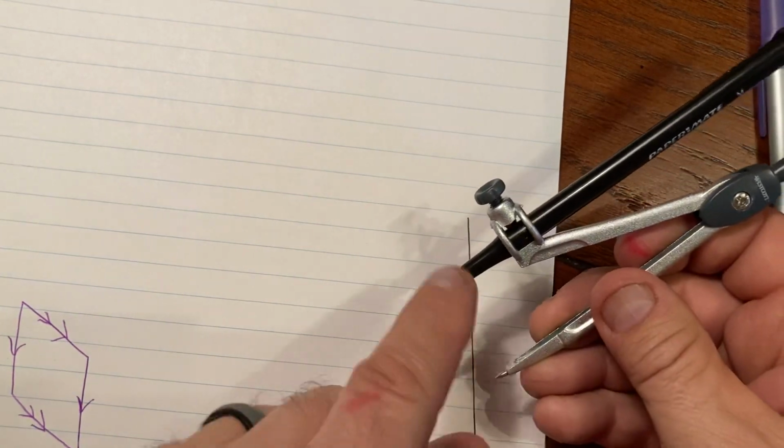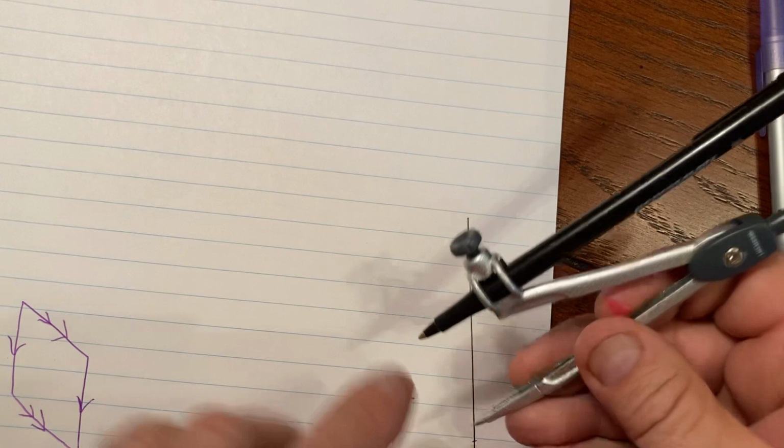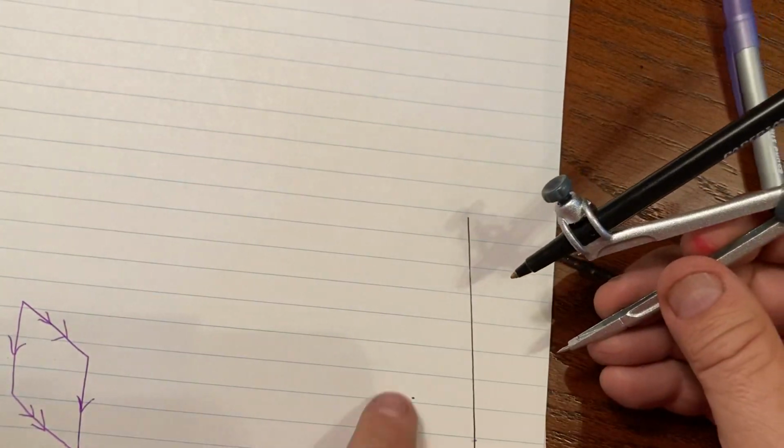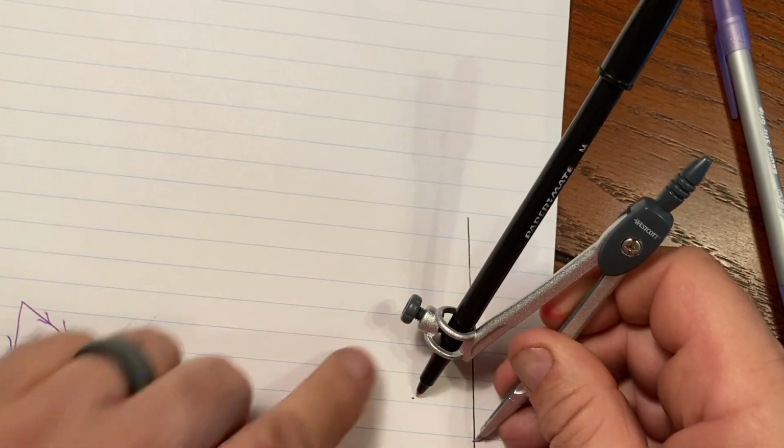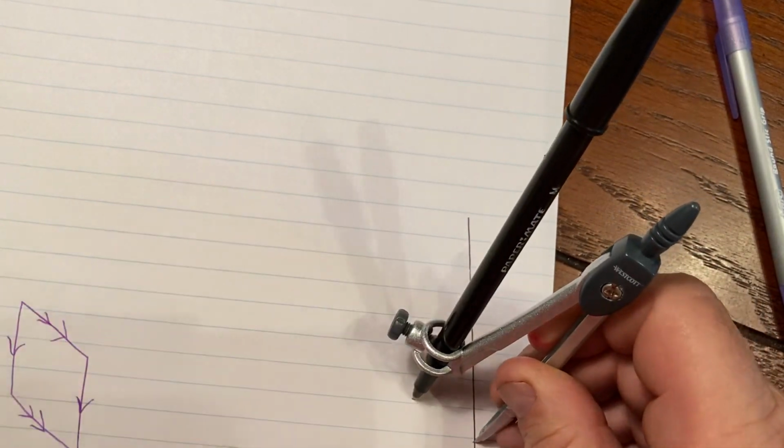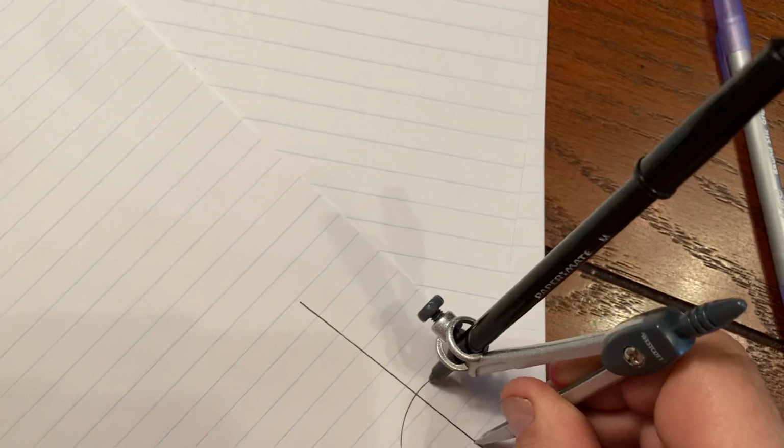So that's what I'm gonna do. I'm gonna take this right here. I'm gonna pick a point down here somewhere, just any point I want, okay? I'm gonna make my compass setting from there to there. I'm gonna adjust this compass setting so it's from that dot to that dot. So exactly right there, and this goes right to that point. Boom, swing an arc. There's one, the first of three.